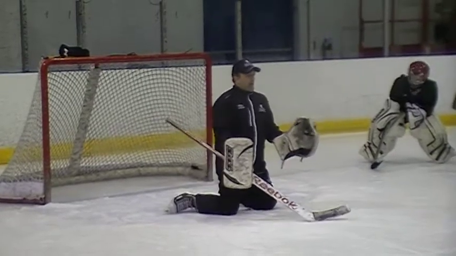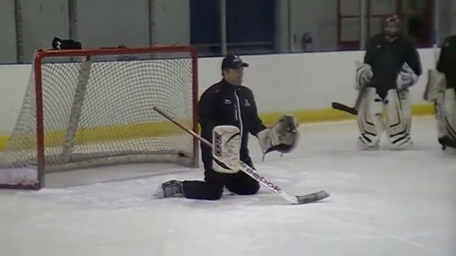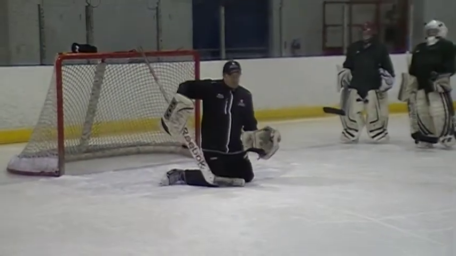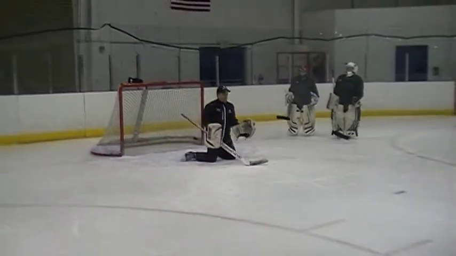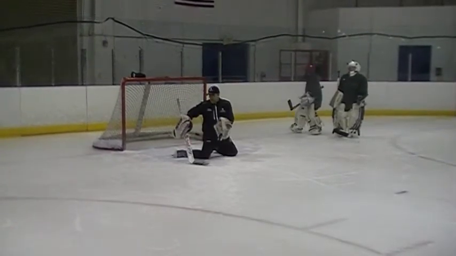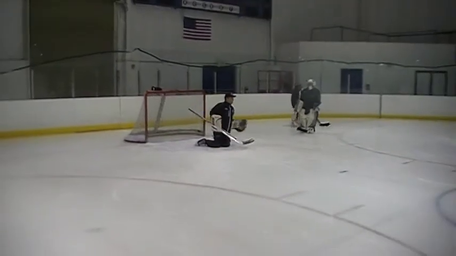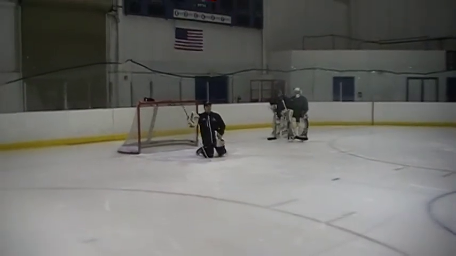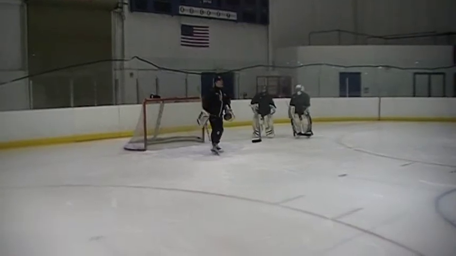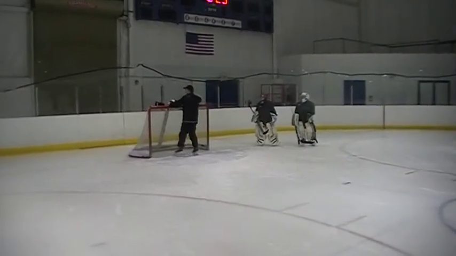Ready? Go ahead, right side. My right side. Now, you notice that was in tight. I didn't take that save out here. That was a little bit farther up, so I can extend that to the corner. All right? So we have blocker, glove, low left, low right, which are both butterfly extension, and then we're going to go five shots into the five. All right? Let's see. Sean, pop in.